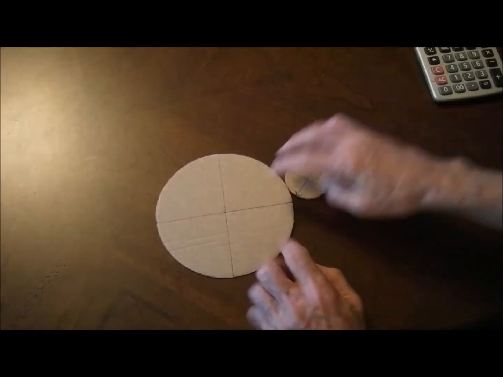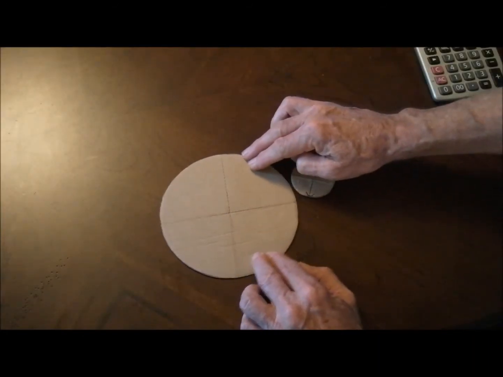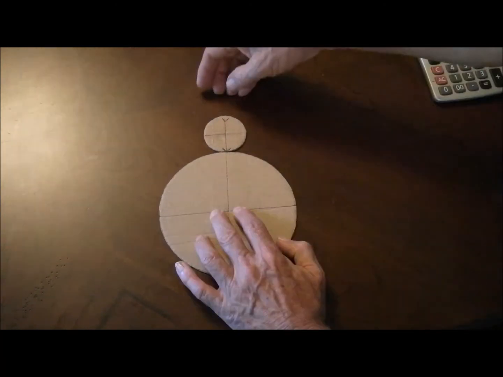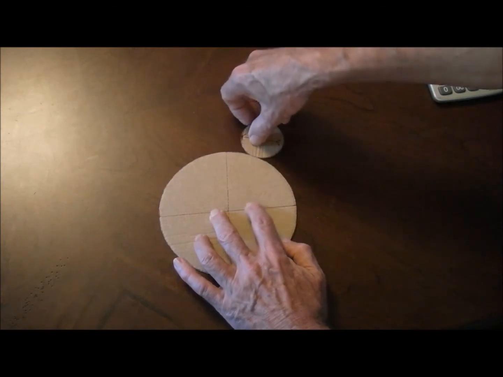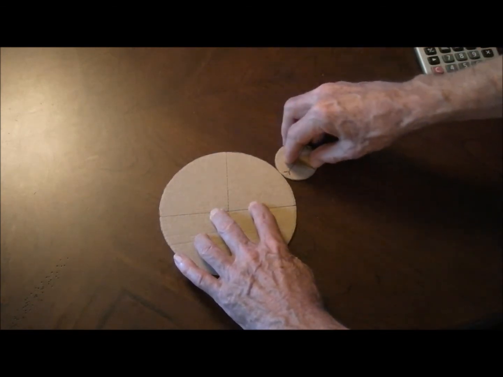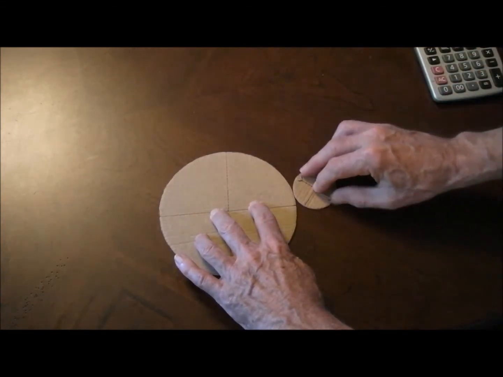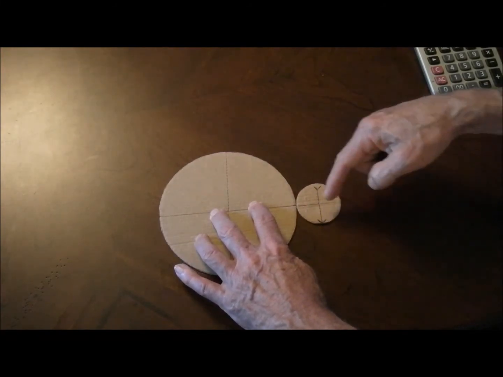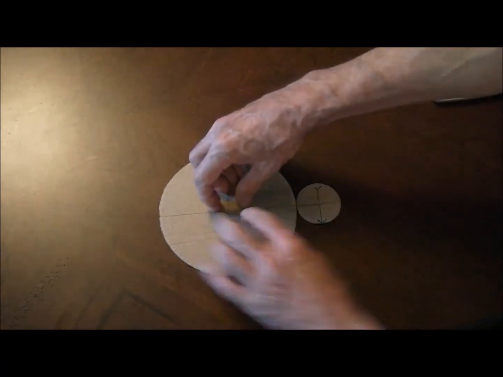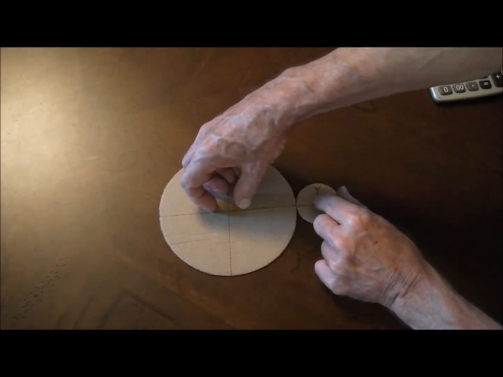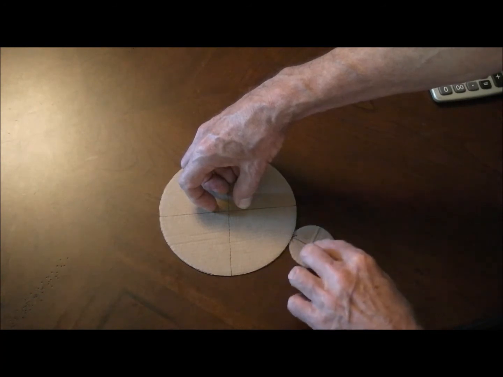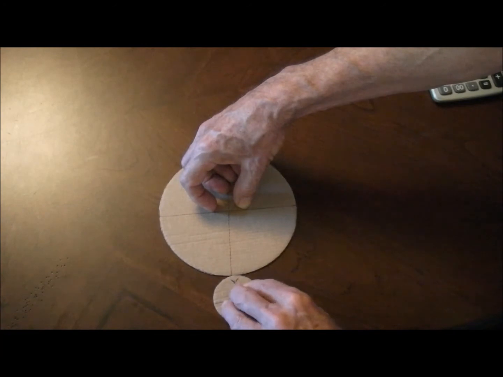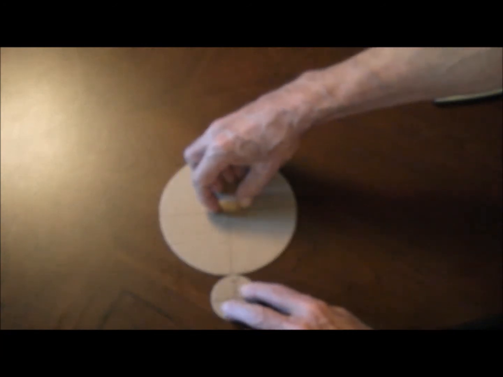Okay. We've got our big disc, and we've got our little disc. We roll this around, and one complete rotation is right about there. That's a quarter of the distance already. Okay, so we'll roll again. One whole revolution of the little disc. And look at that, well, we're halfway.